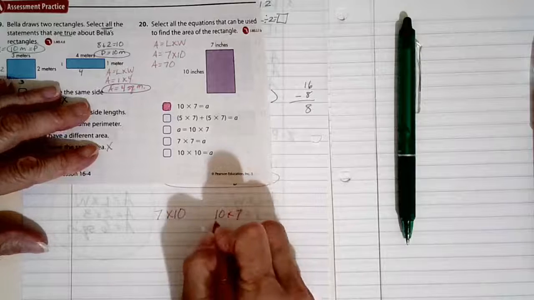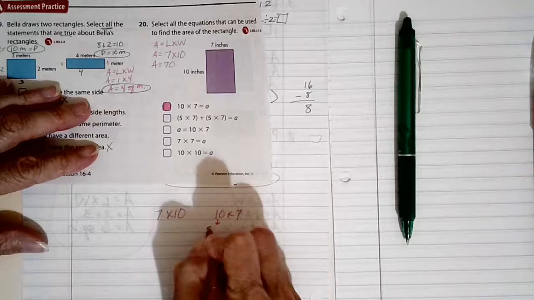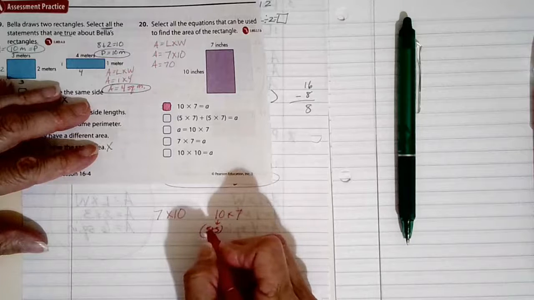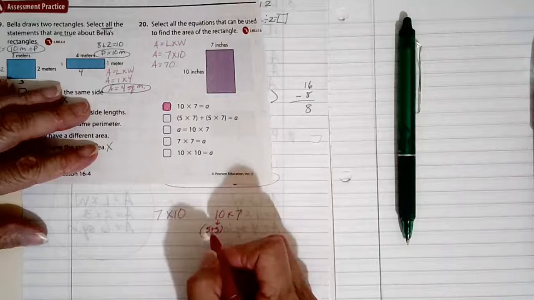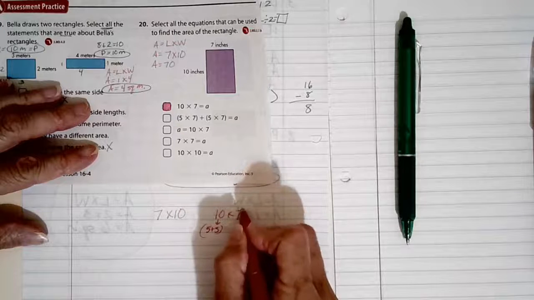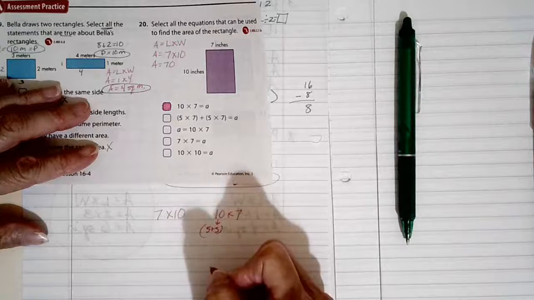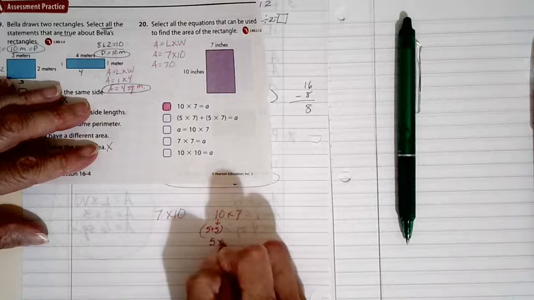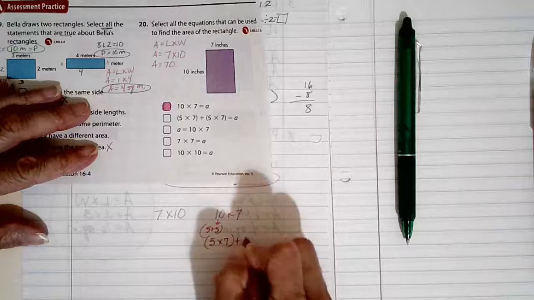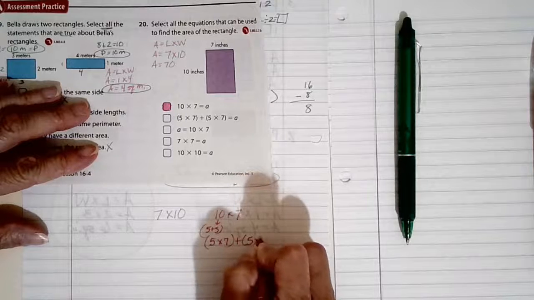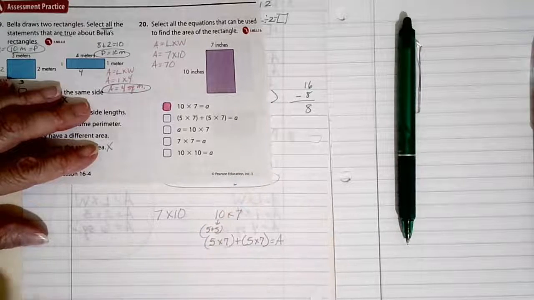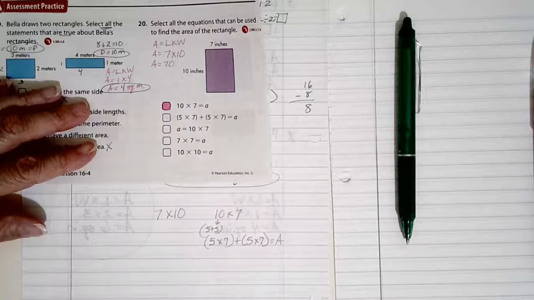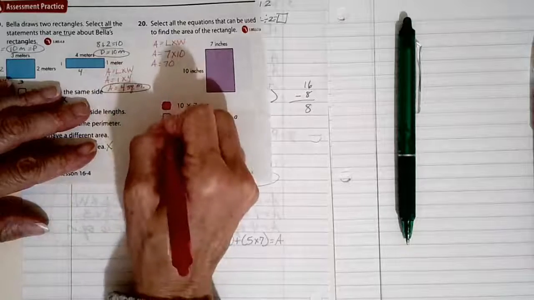Well, let's check it out. Could the 10 be 5 plus 5? And if 10 could be 5 plus 5, which we know it can, could I then multiply the individual 5s by the 7? And that answer is also correct. So it would be 5 times 7 plus parentheses 5 times 7 equals the area. So is this second one a true statement? Yes, it is.